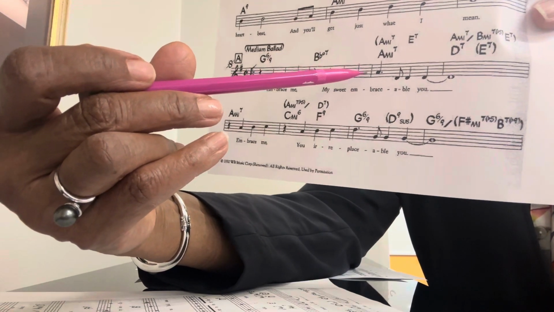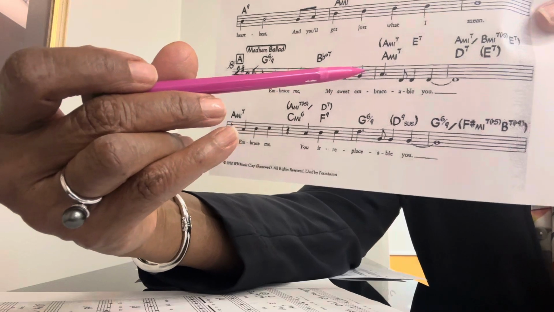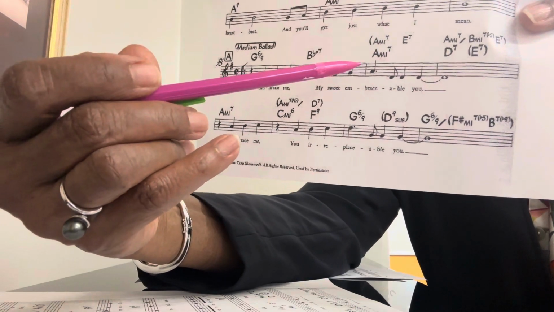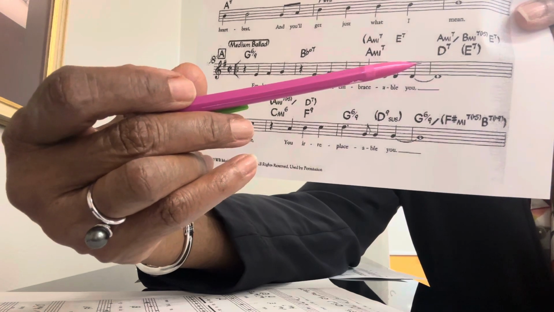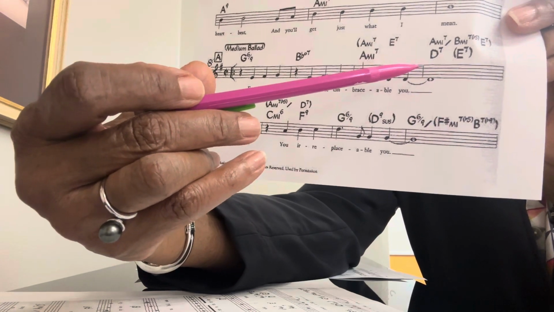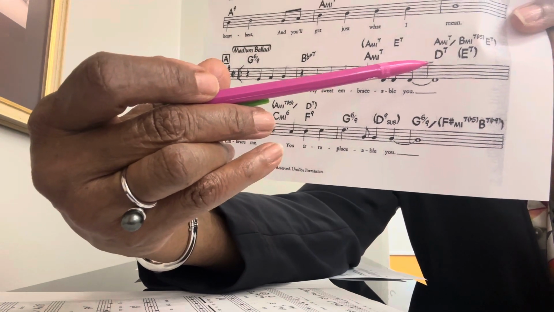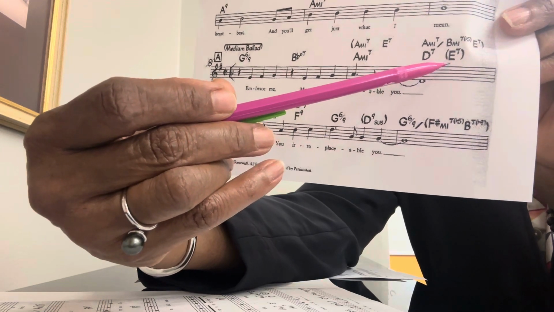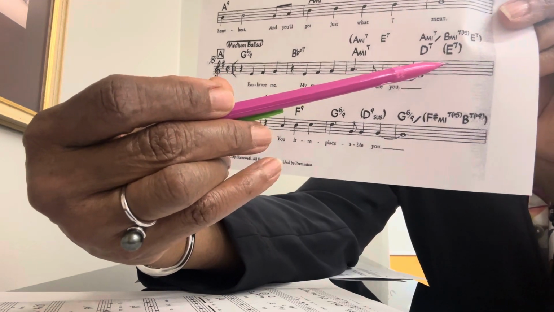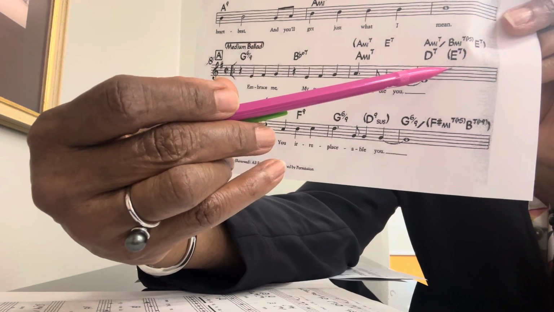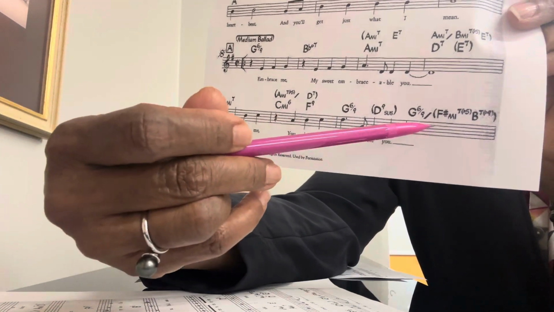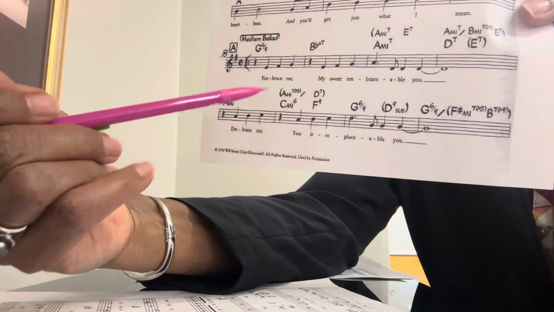So we're going to change this A minor 7 to an F minor 7. That's going down a major third from A to F. We're going to take this D7 down a major third. That'll be B flat 7. Then this parenthetical chord here, E7, we're going to move that down a major third so that it's C7, okay? We're going to do that for each of the chords that we have in this A section.